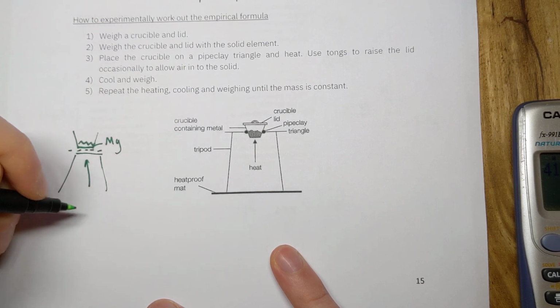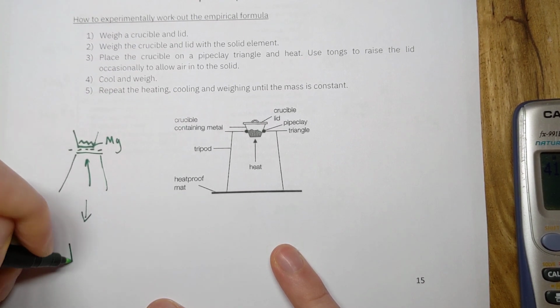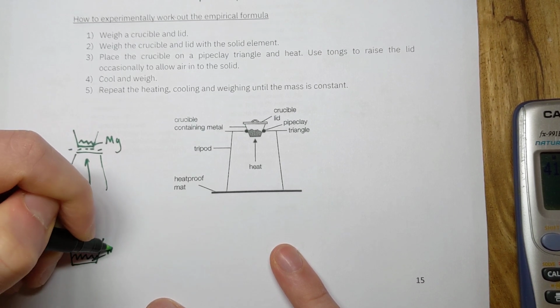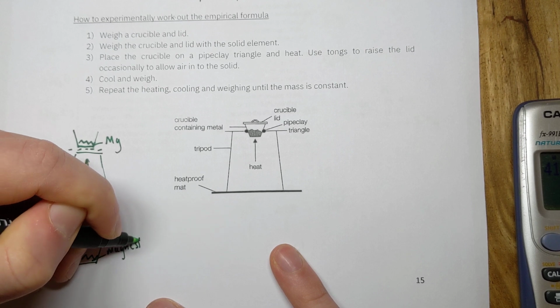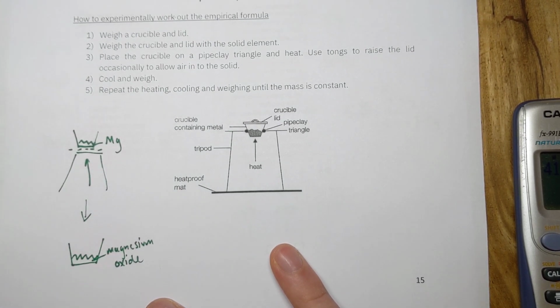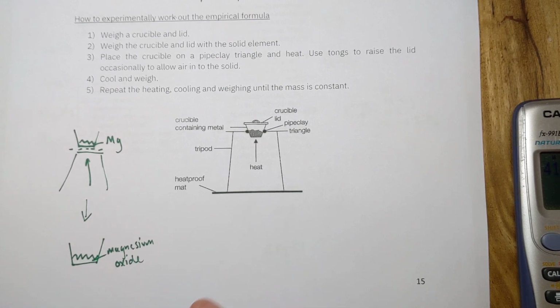What you'll notice then is once you've heated it, it will get heavier. And you're thinking, well, why will it get heavier? It's getting heavier because it's now the oxide. So it's not magnesium by itself, it's magnesium oxide. Now, instinctively you probably think, oh, I would just do a swap and drop. That would work out the formula of magnesium oxide. But in this type of question, you're not allowed to do that. You have to do an empirical formula calculation.